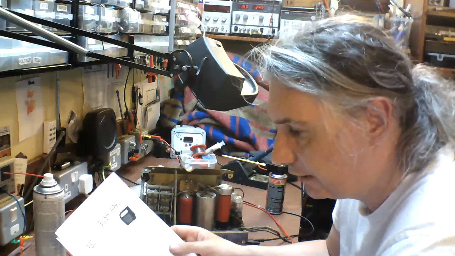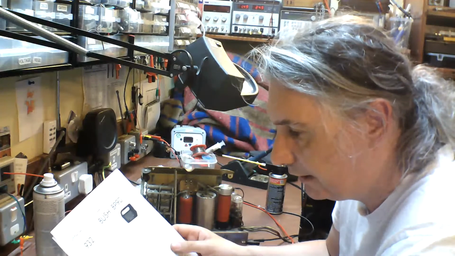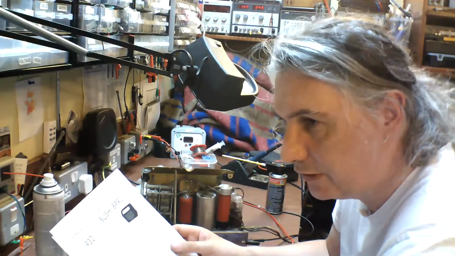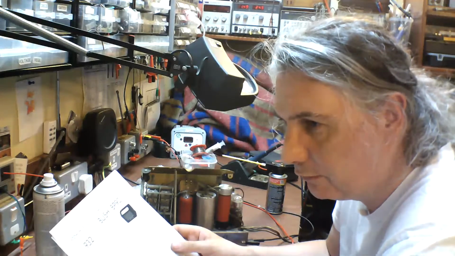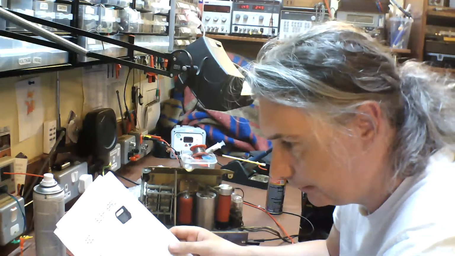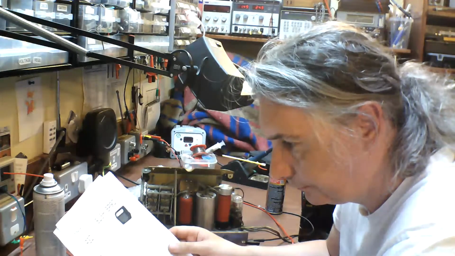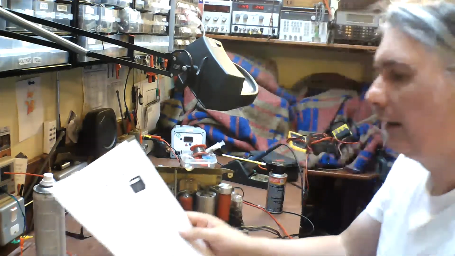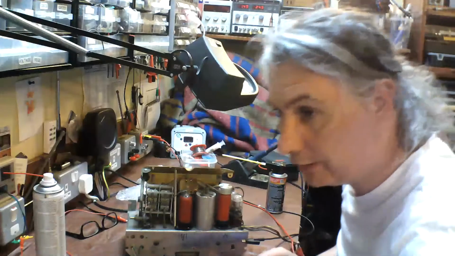So what the makers did in later sets, they made the high voltage batteries and the low voltage batteries two separate batteries, so you only needed to change out the one that had actually failed. Yeah, I wonder how big the original batteries were. I've got no idea.